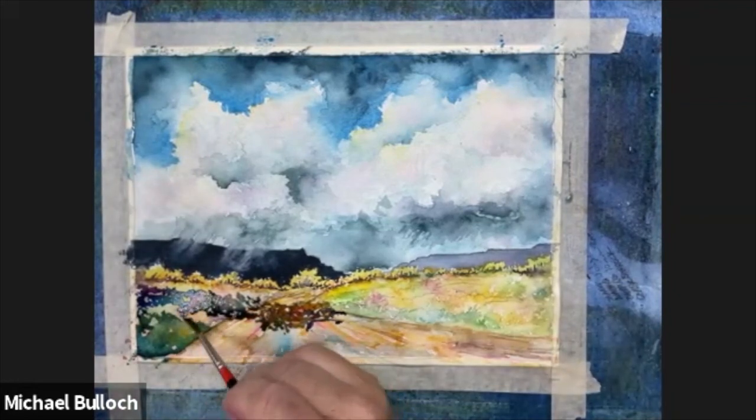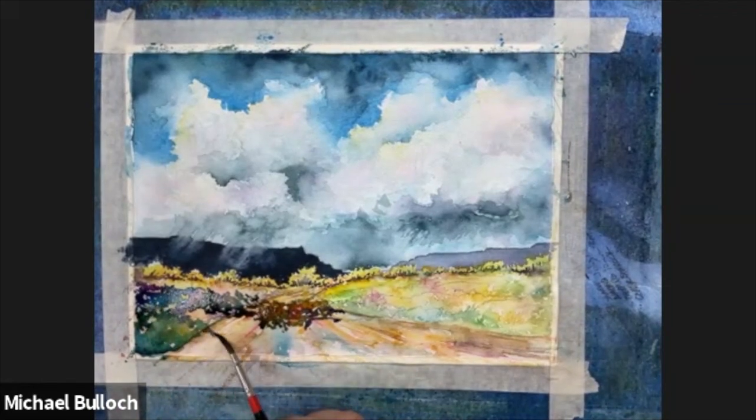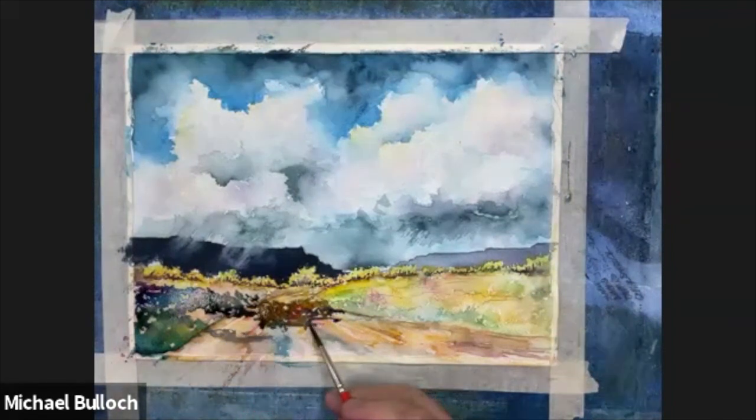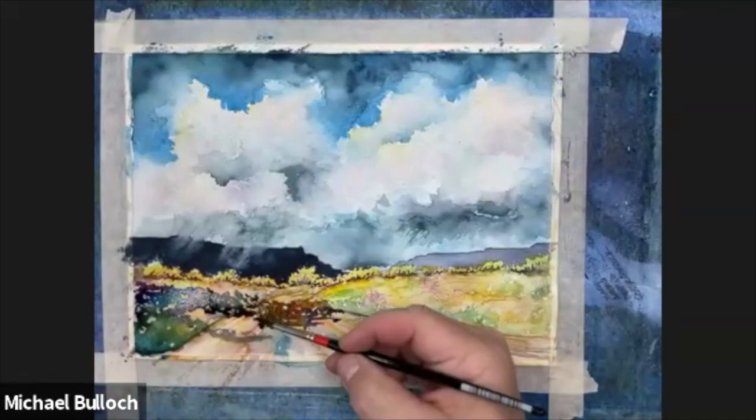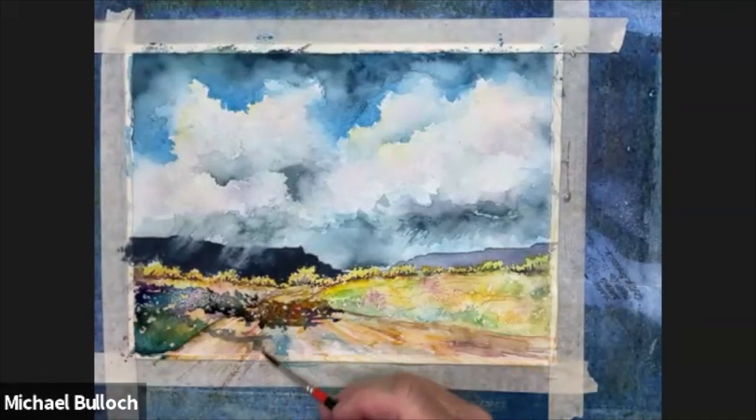Maybe this comes down into that there more. I want it to still feel kind of horizontal and flattened out, but not quite as much as it was. So let's switch back to this bigger brush.